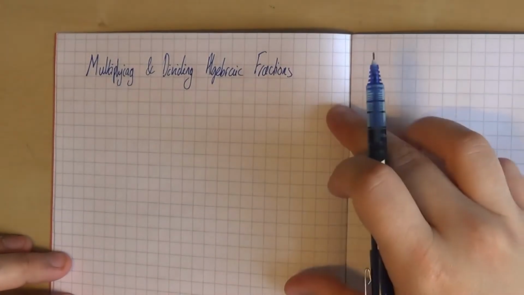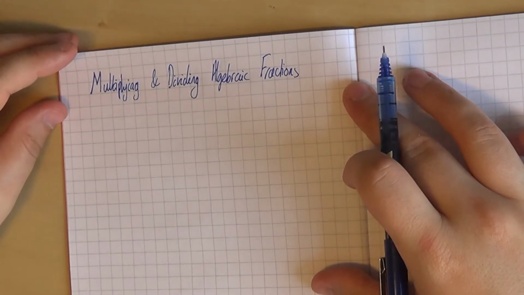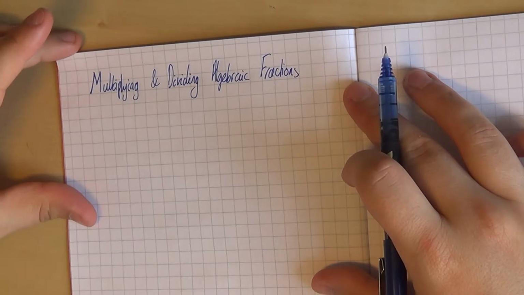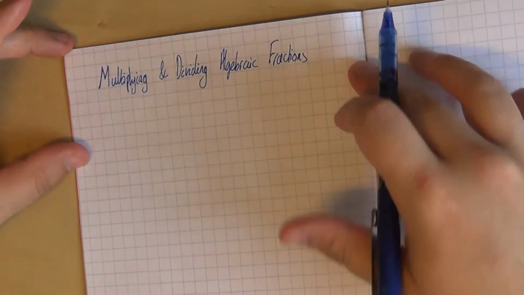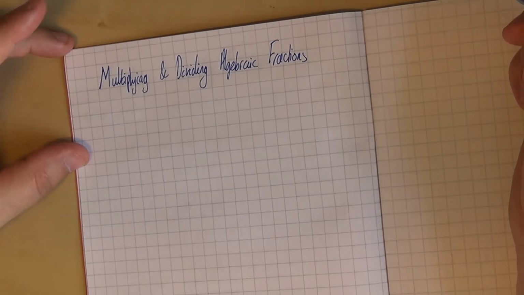Alright, so more algebraic fraction stuff, this time multiplying and dividing. In some respects this is actually easier because fractions really are all about multiplication, so that kind of makes things come out nicer. But some of you might disagree when you try it yourself. Again, if you can't multiply and divide fractions which are just numeric, you're going to need to practice again until you get it right, because without that skill this will be mind-blowing.